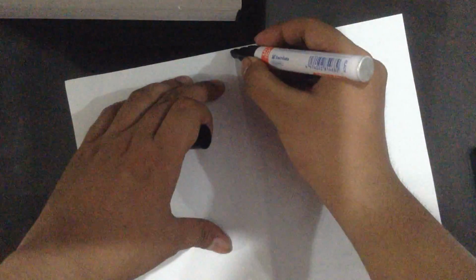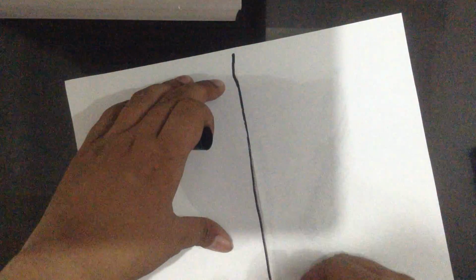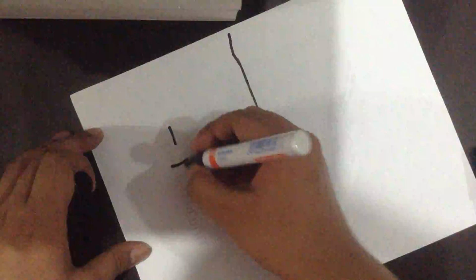Now, let's say I want to mark off 1/2. So what I do is I fold this paper in half. So this will be my 1/2. This will be my 1/2. So let's have a dividing line right there. Wow, that's very straight. Whatever. This is 1/2. Right?